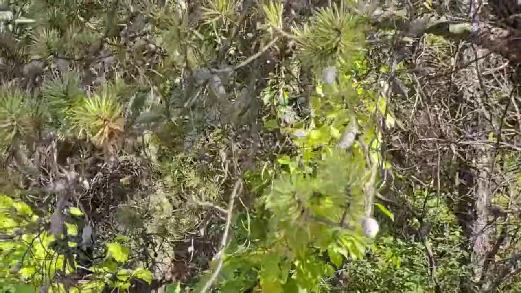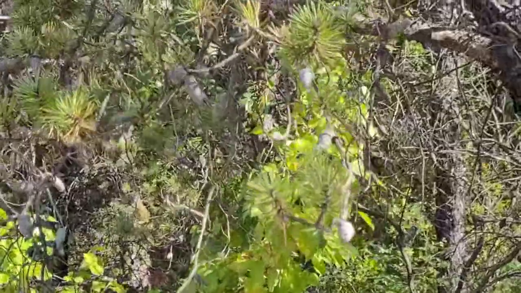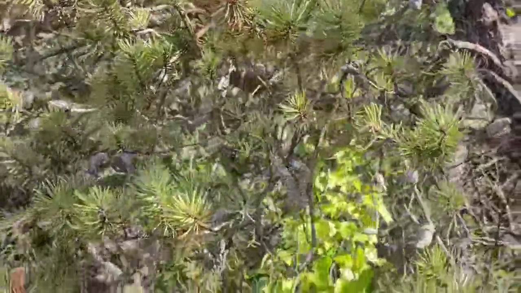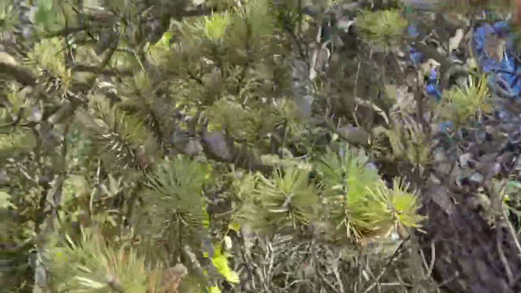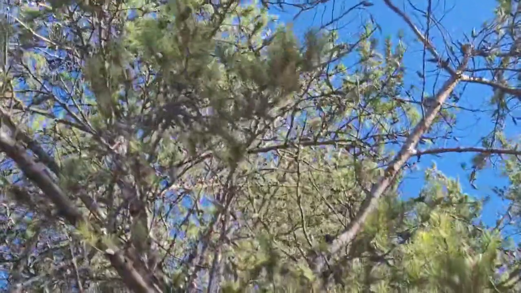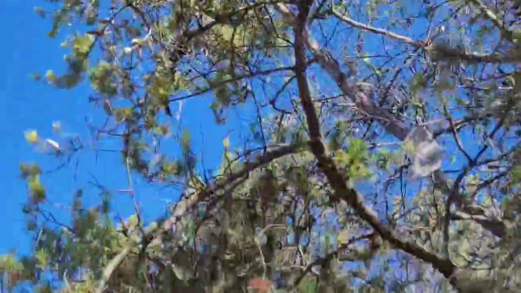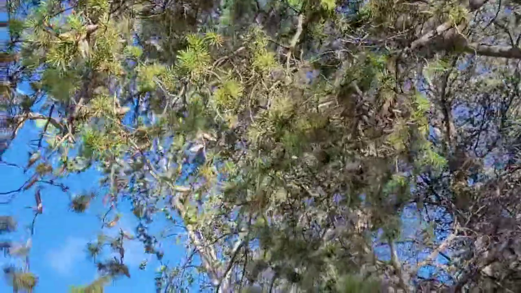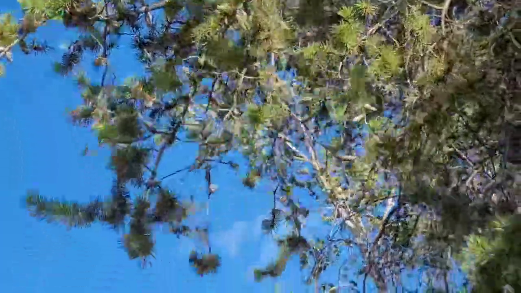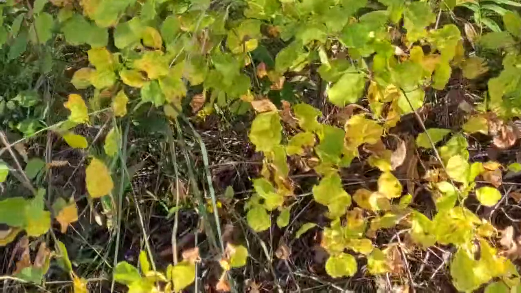Cones are tapering, and cones are hardly 1 inch, 3 or 4 centimeter long. And this particular pine is also growing in the wilderness. Twigs are having a lot of cones in the dune National Park, and down below there are some more bushes.